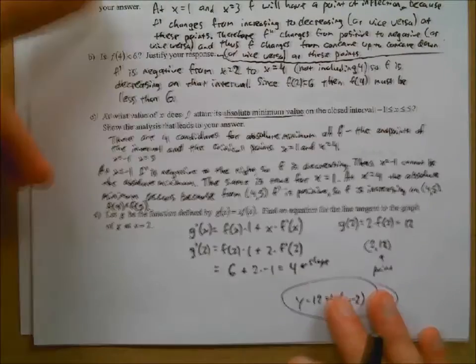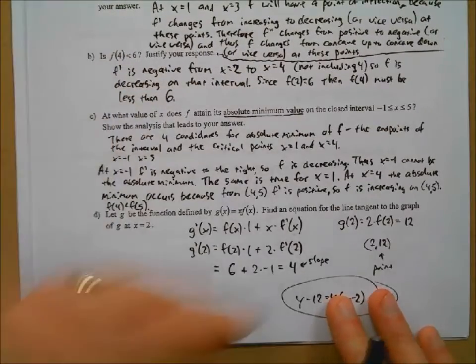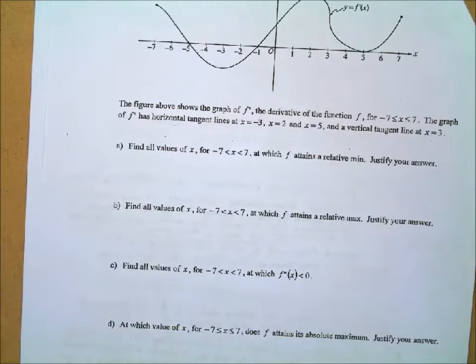These don't always follow one from the other. So please make sure you consider all the parts before you kind of give up on a problem or something like that. Okay? All right, number 5, similar situation here.